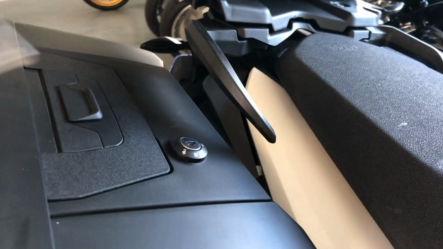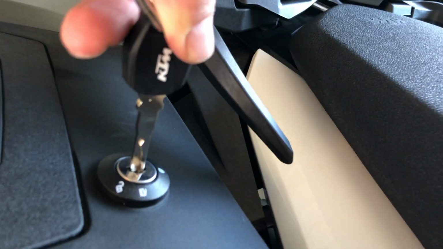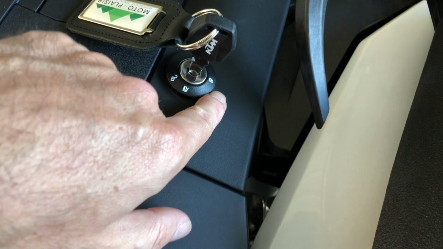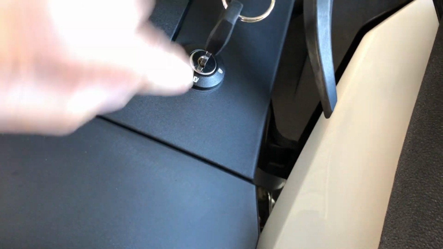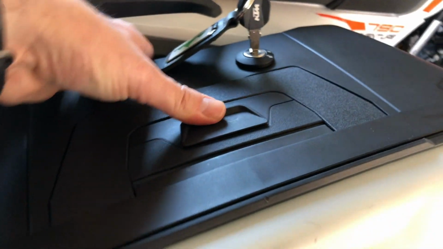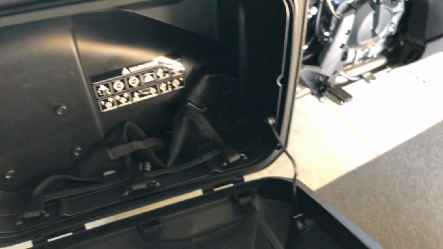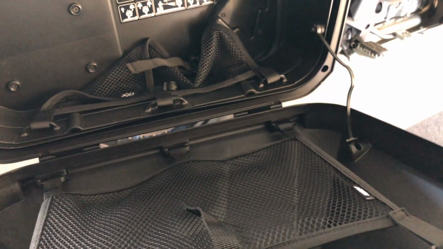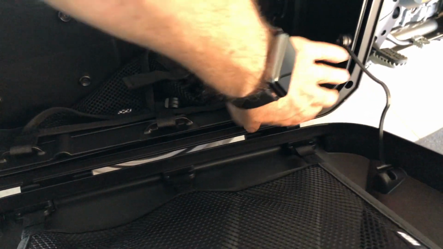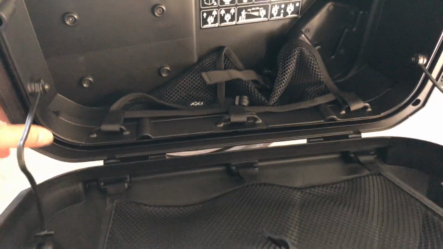To open the cases, so they are currently locked. To open the cases, you turn the key this way. You press here, they are quite hard to open one-handed, so I pull the lid here. You have several nets to manage your belongings inside.